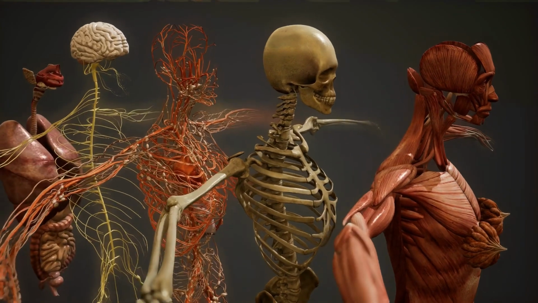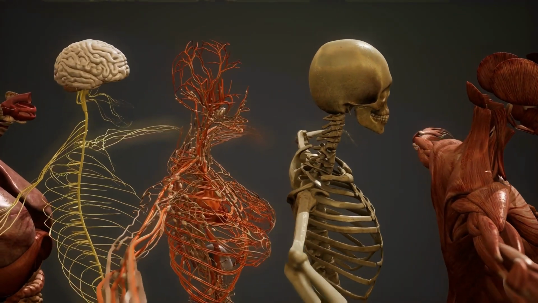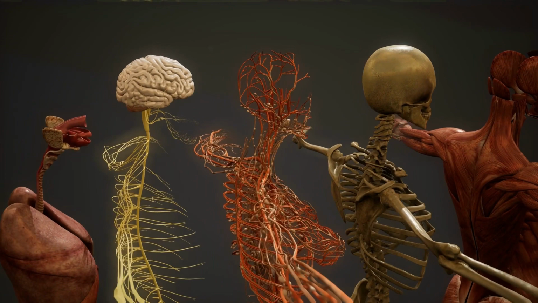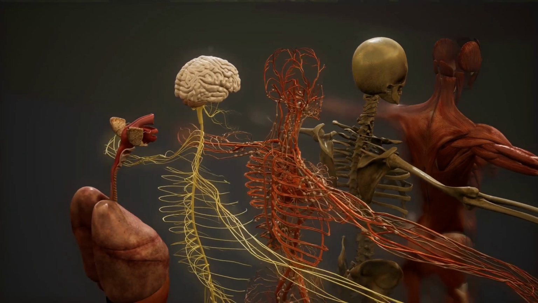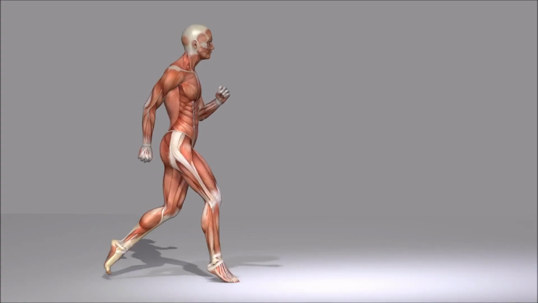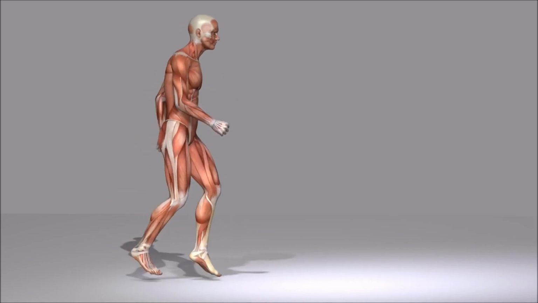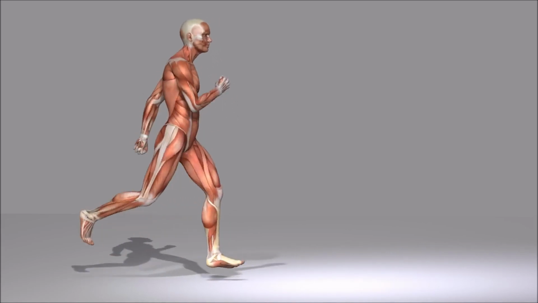Step 5. Study anatomy. Familiarise yourself with human anatomy. To better understand the underlying structure and proportions of the body, study the skeletal structure, muscle groups and how they affect the surface form.